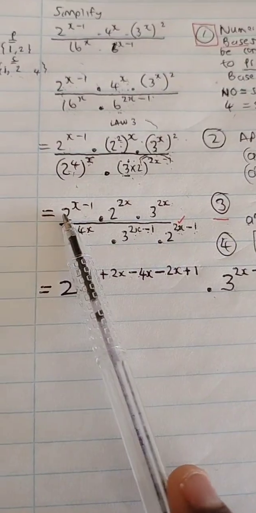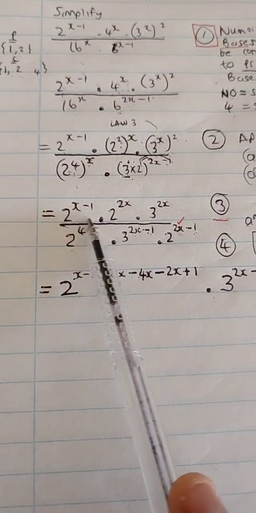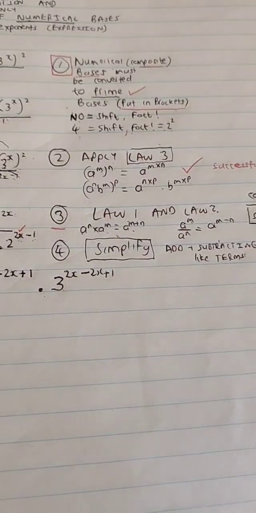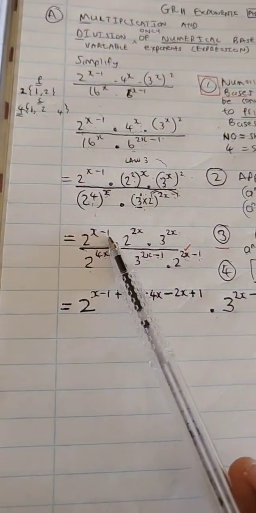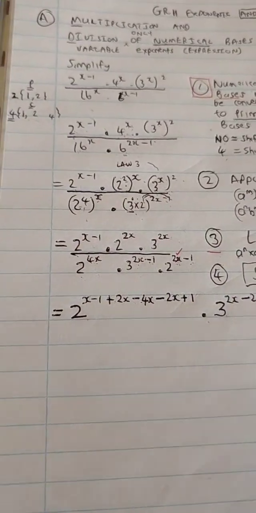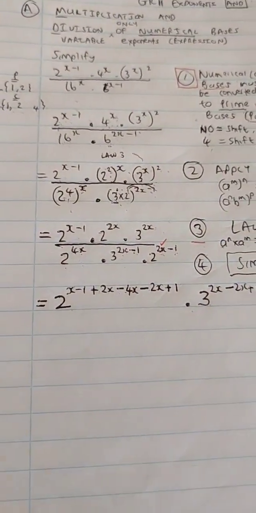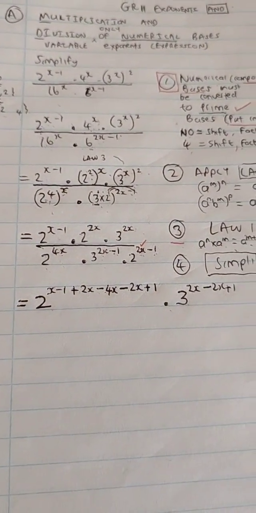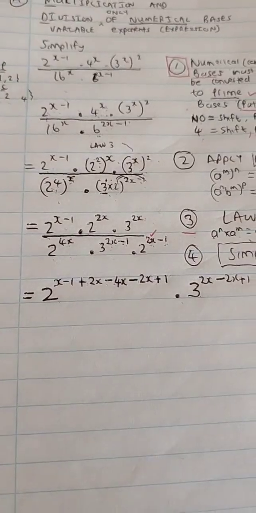Some people really insist on using law number 1 for the numerator. Remember, at the end of the day, law number 1 and law number 2 need to be applied. So whether you want to apply it in segments, one step at a time, or you want to apply it all at once, is up to you.